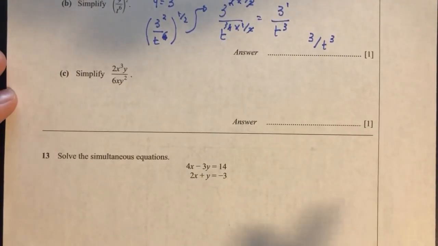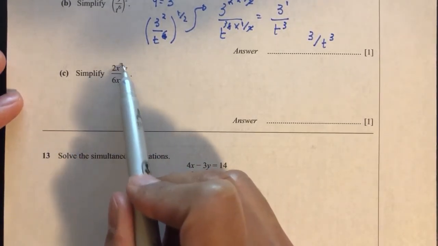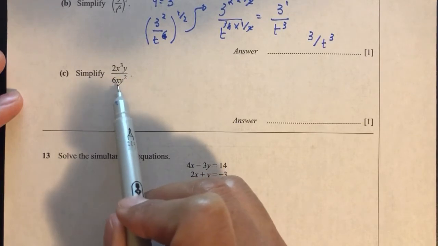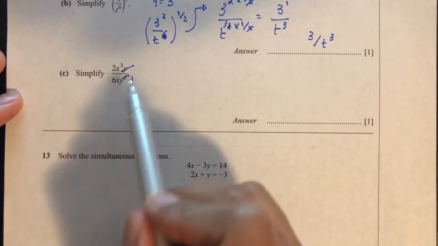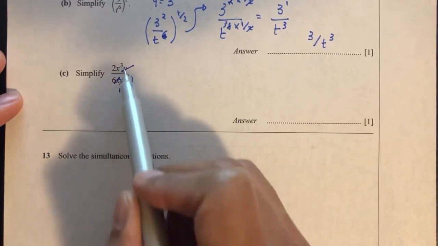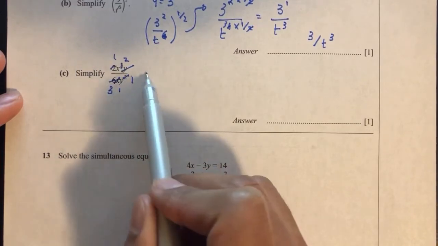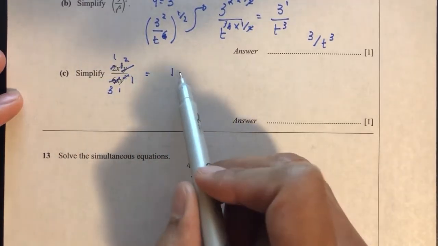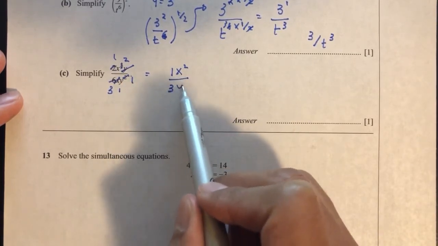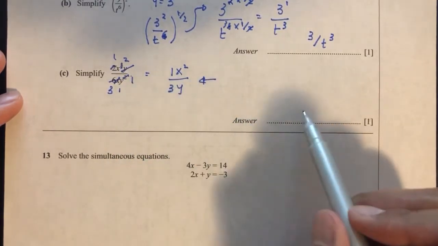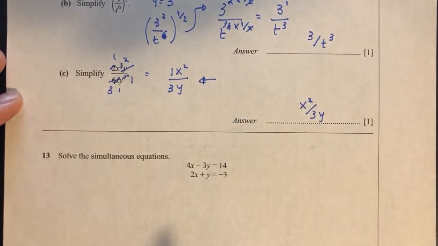So now part C, simplify this fraction. We have 2x cubed y divided by 6xy squared. So we see y cancels, we have 1 remaining, x cancels, we have x squared remaining, and 2 cancels, we have 3 remaining. So here we have 1x squared divided by 3y, and that is your answer for part C, x squared divided by 3y.